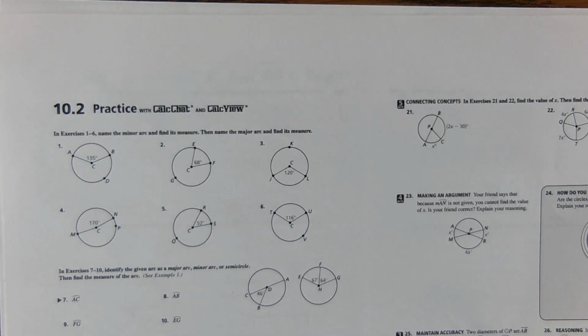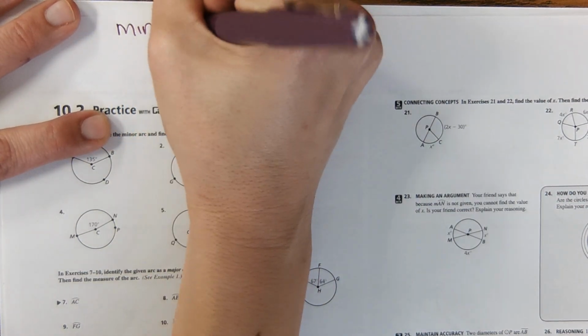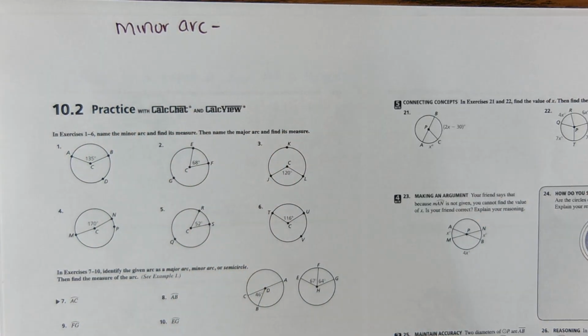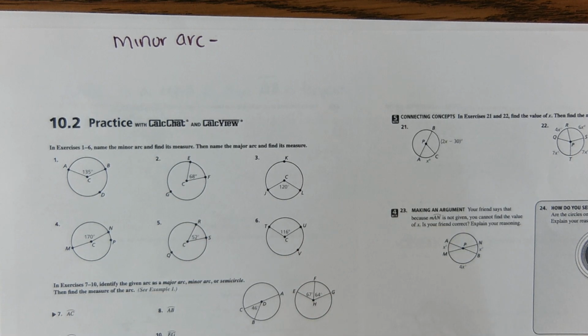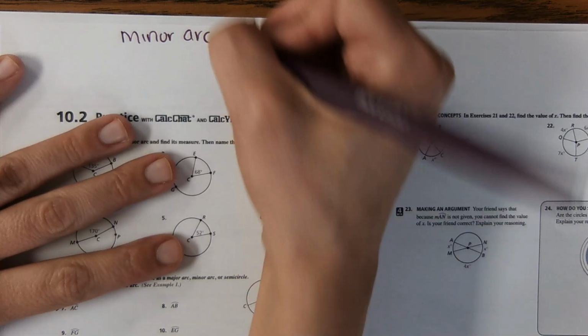Okay, so at the top of this paper, I need you to write minor arc, and I already get there. All right, yes, 10.2. Minor arc is less than halfway around the circle.